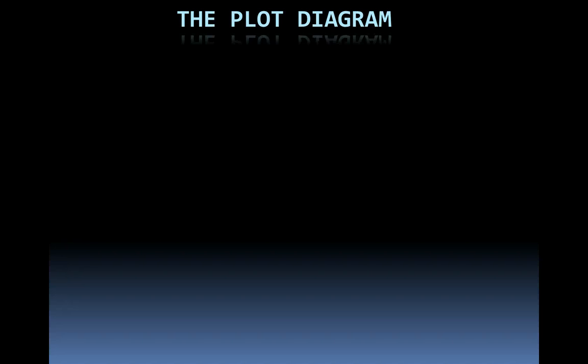Let's talk about the plot diagram. Many of the stories that you'll read will follow this diagram in some fashion. The first thing that typically happens in a story is the exposition. This is where you learn about the setting, the time, the characters are introduced. It's basically an introduction for what's about to happen over the course of the entire story.